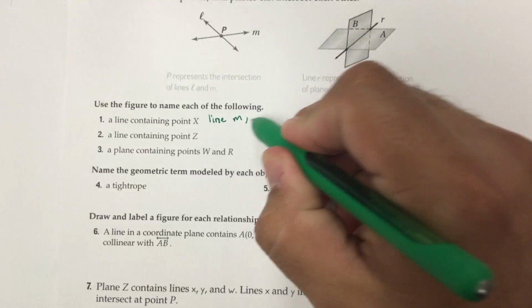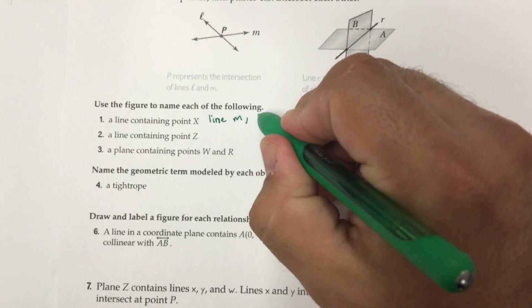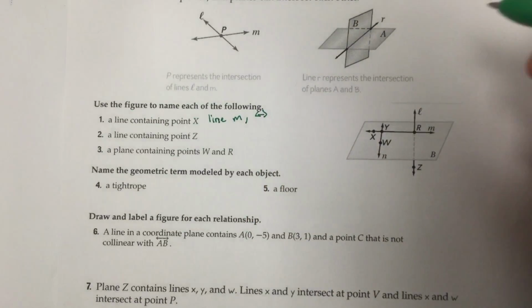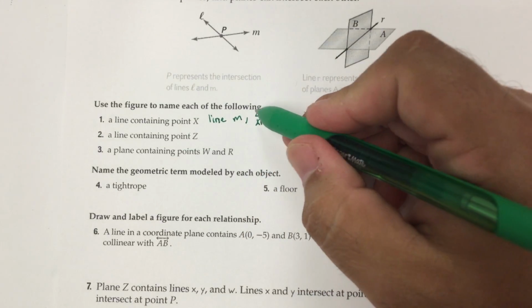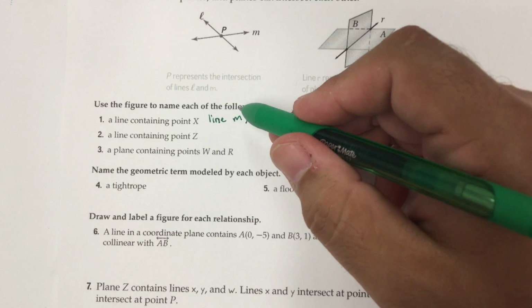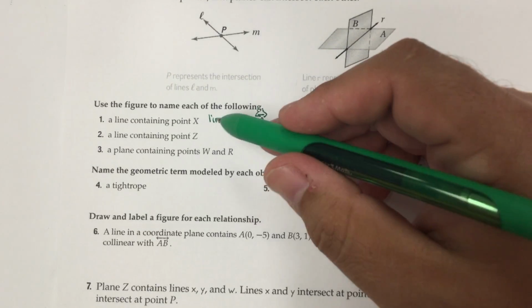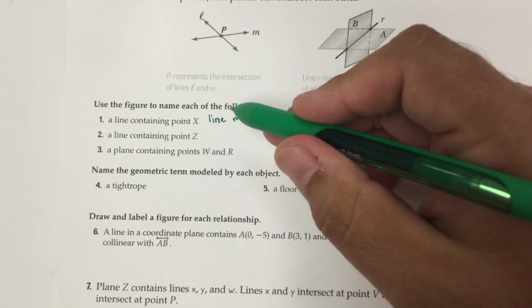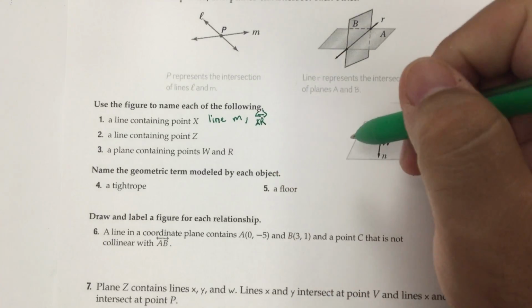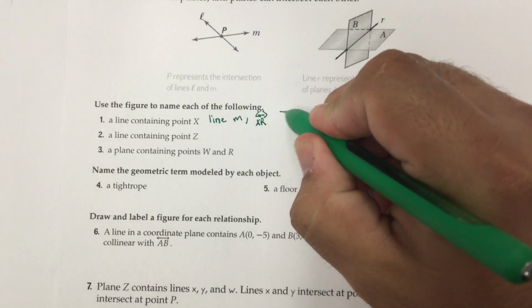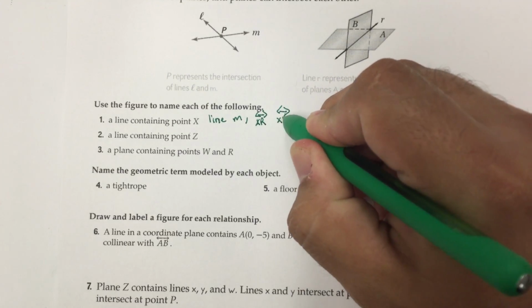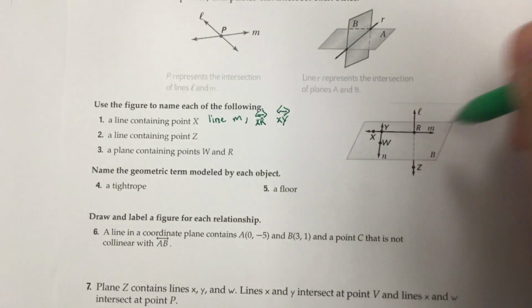That's one way. I can also say line XR. We don't want to use the arrowheads over m because that would indicate that m is just 1 point. So don't ever use the arrowheads over m. You want to use them over 2 specific points that lie on the line. Another thing I can call this is line XY. Line XR.